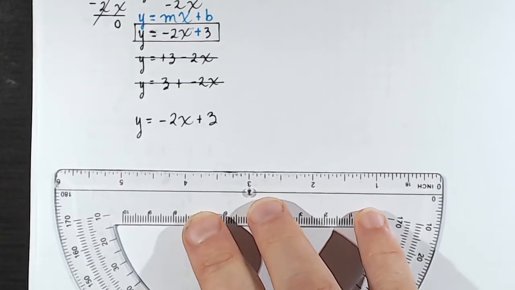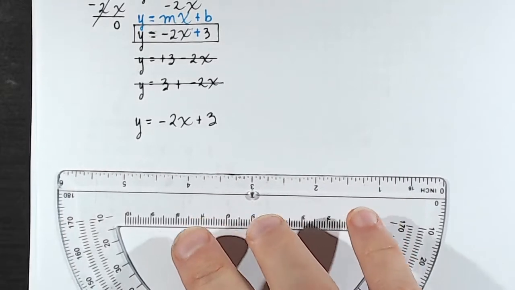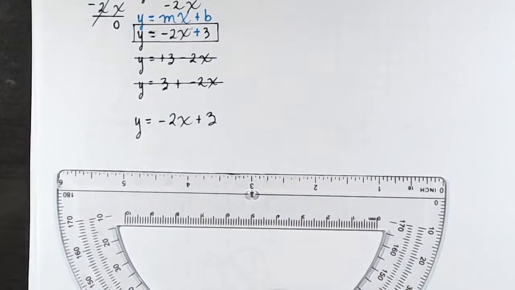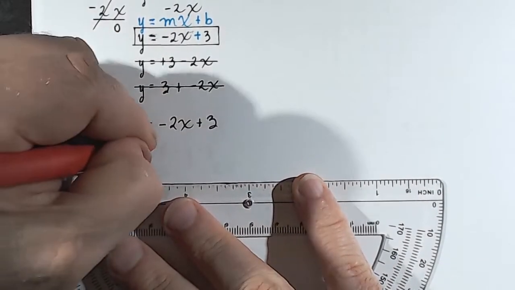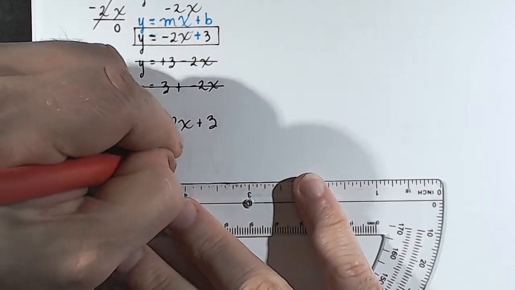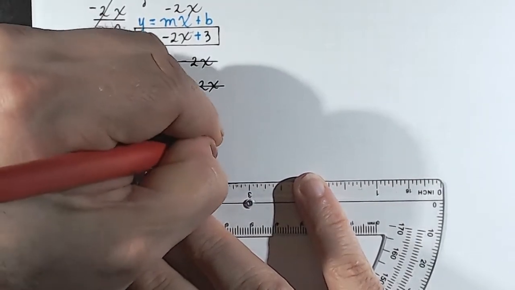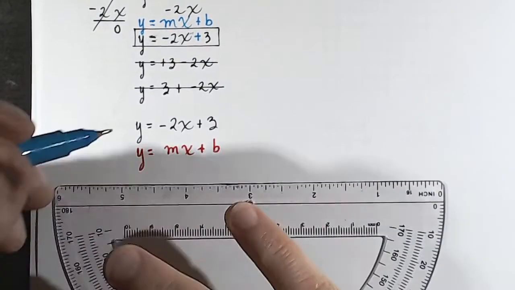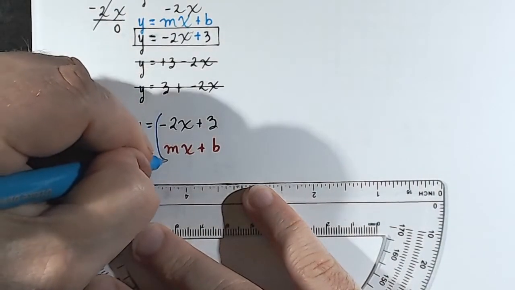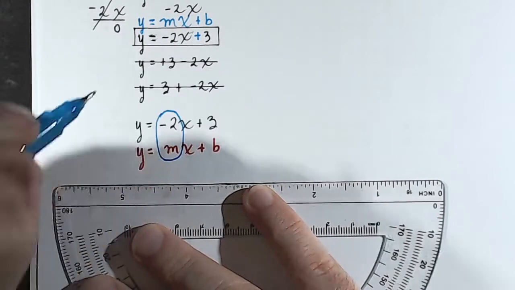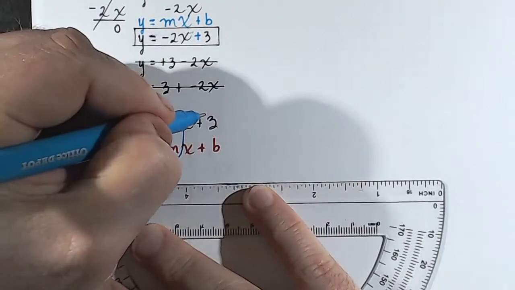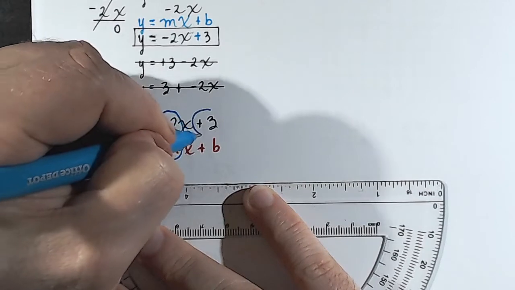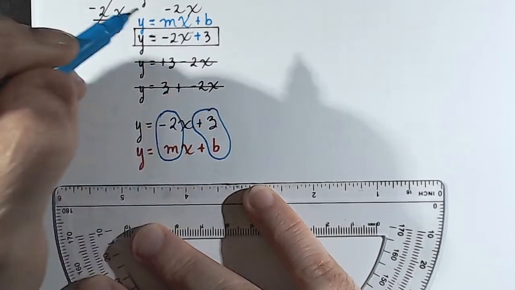All right, what's my slope? Well, we can play a game of match. I want my equation to be in y equals mx plus b form. So I can match the letters with the numbers. This m goes with this negative 2. And this b goes with this positive 3.